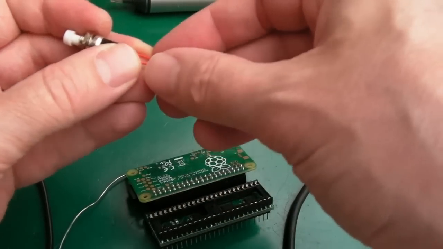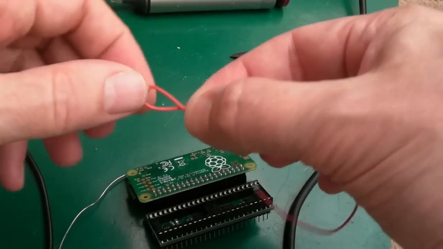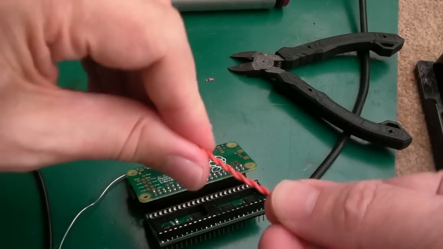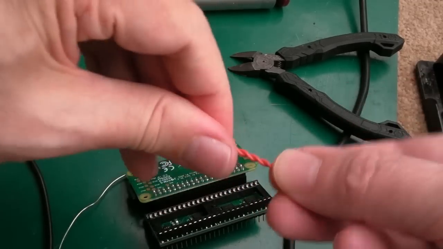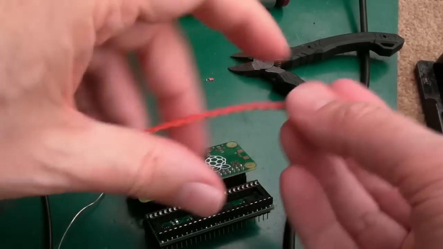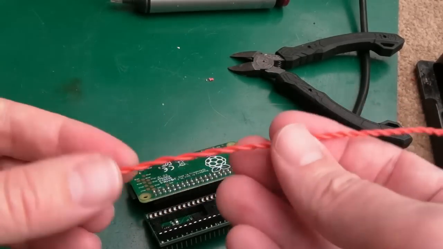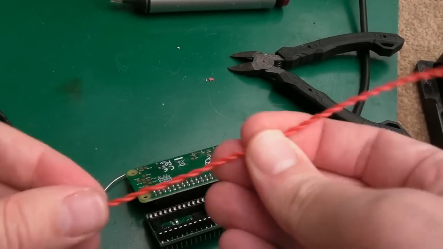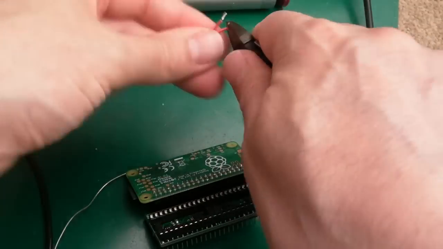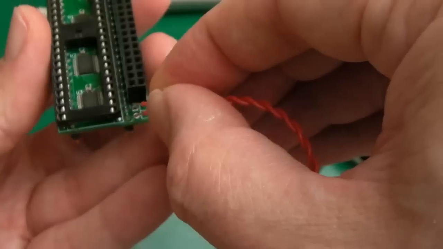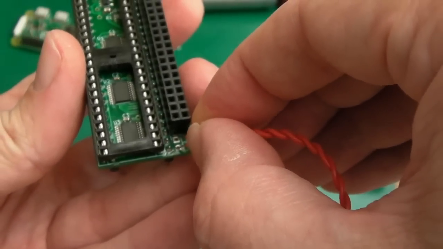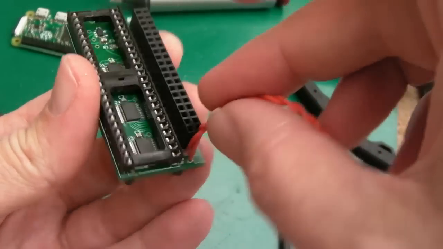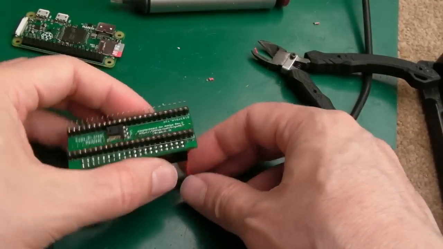Just pull these down a little bit, and then what I'm going to do here is twist these together. Actually, if one of these was a ground going around the other one, that can actually help with the noise. Anyway, that's that. So we just need to solder that onto the board now. So we need to try and feed these two through here. There we go, that's it. And then just put it upside down and solder it.